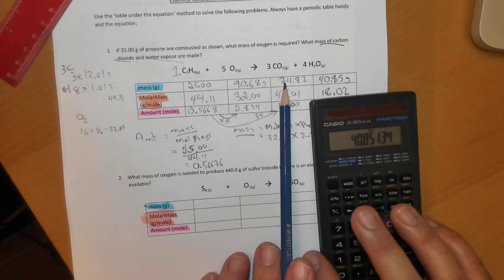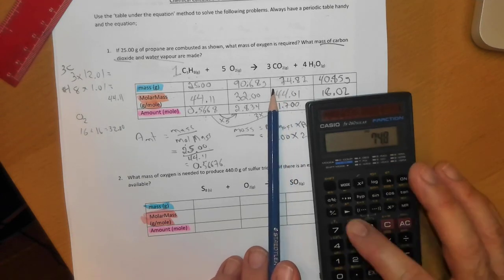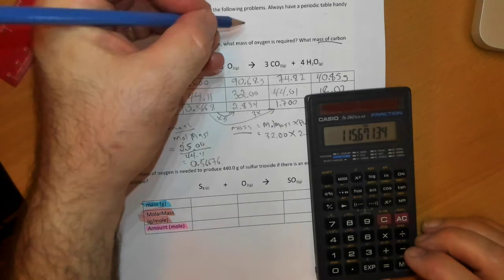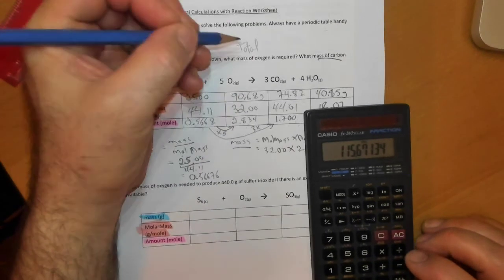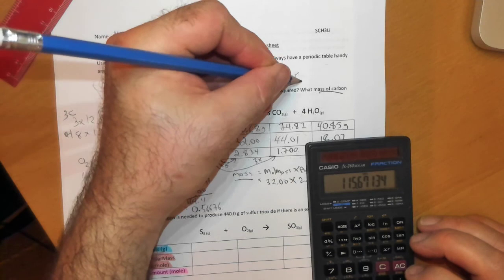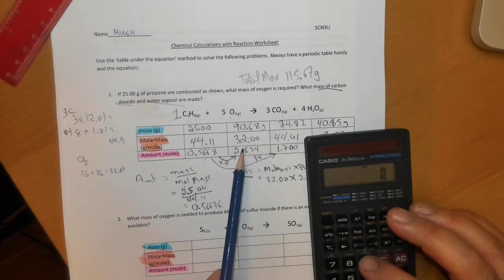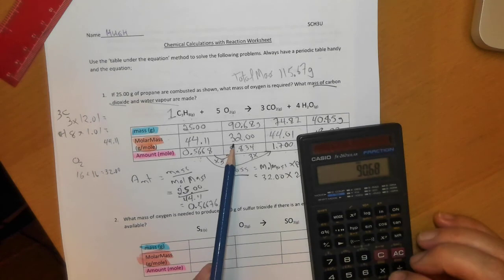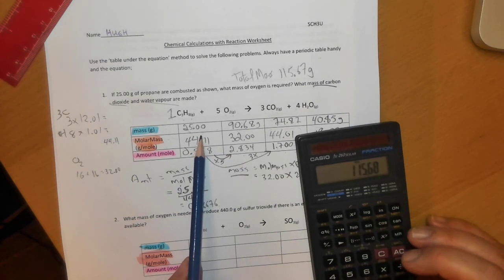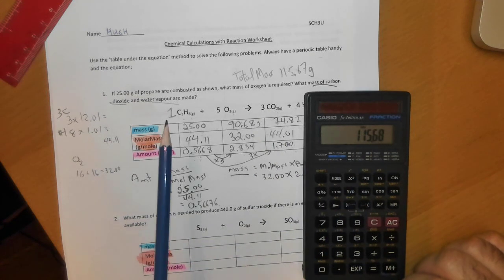Here's the 40.85. I'm going to add plus 74.82. I get a total of 115.67 total mass. Okay. If I go back to this side, 90.68 plus 25, 115.68. So it is. It's within that error due to rounding, and that's correct.